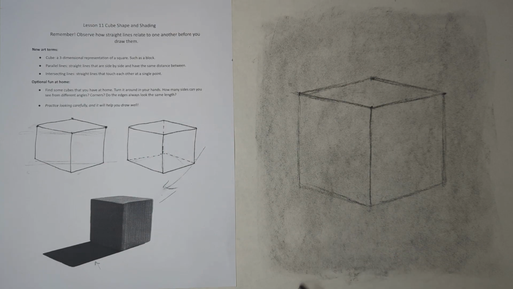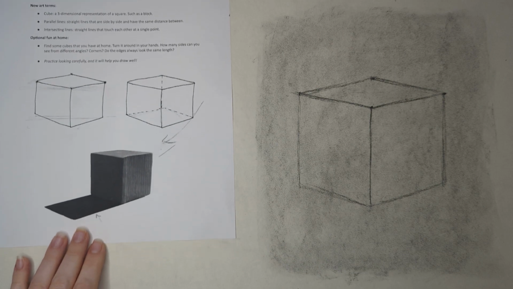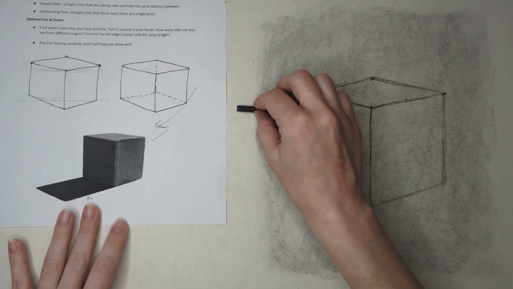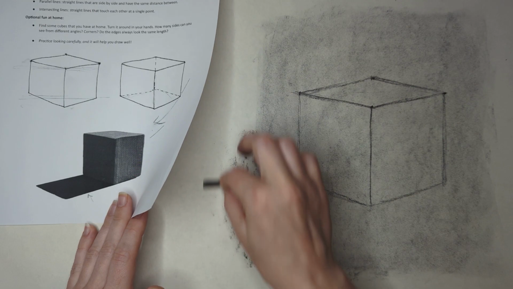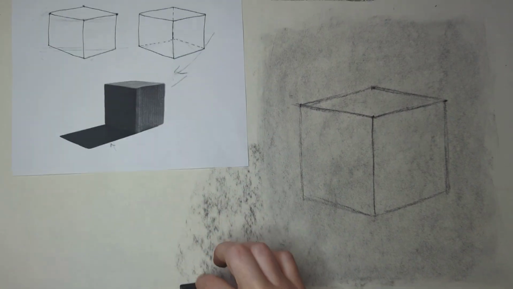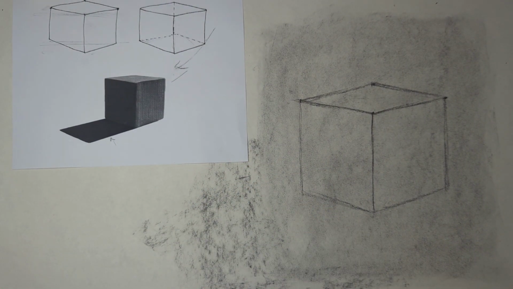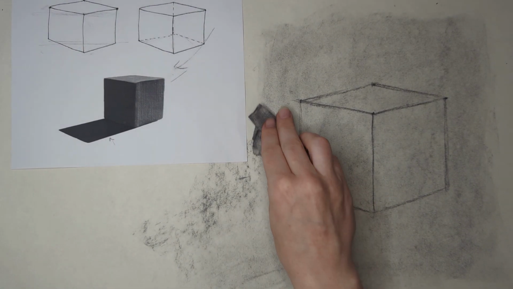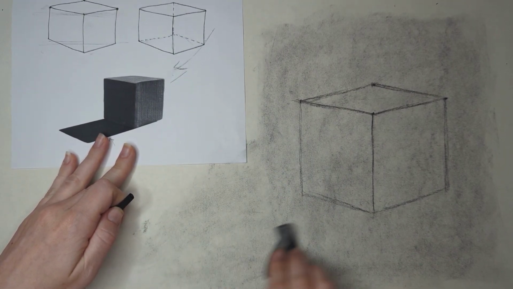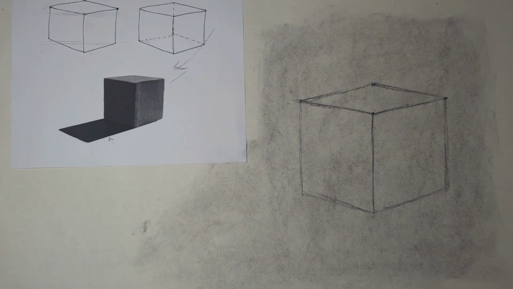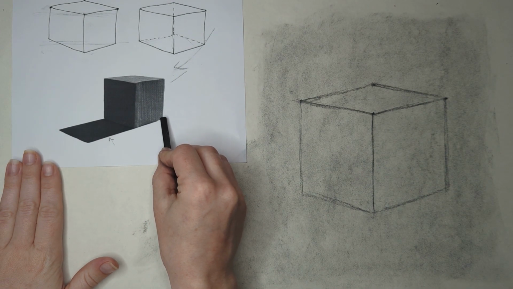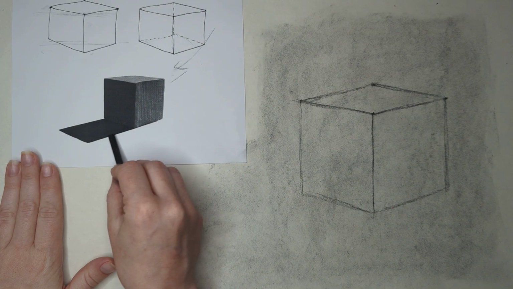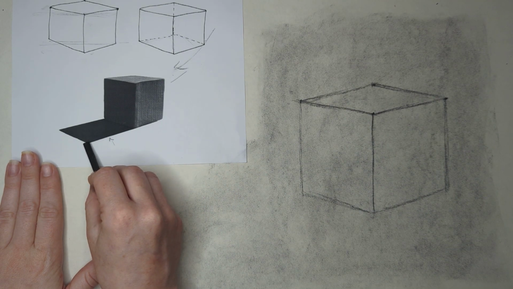Now, before we can begin shading, I realize we need to draw the shape for our cast shadow too. So I'm going to tone a little more of my ground here. I imagine you have enough space on yours, but I want to make sure I can include my cast shadow. And that should be sufficient. Now, observing my cast shadow, I can see that this bottom edge is almost like a continuous line as it comes out this way.